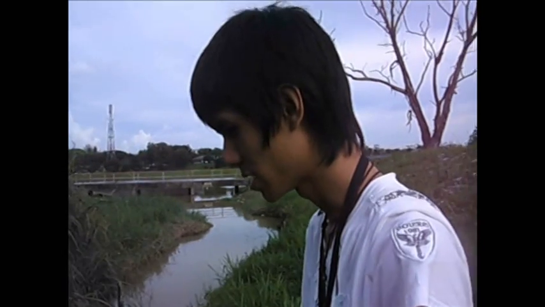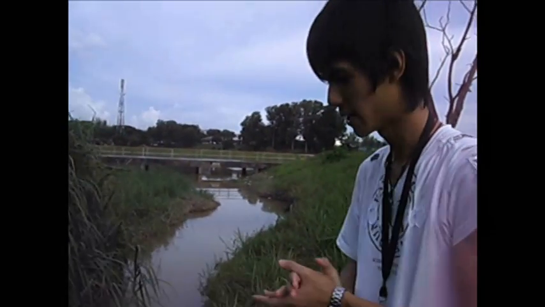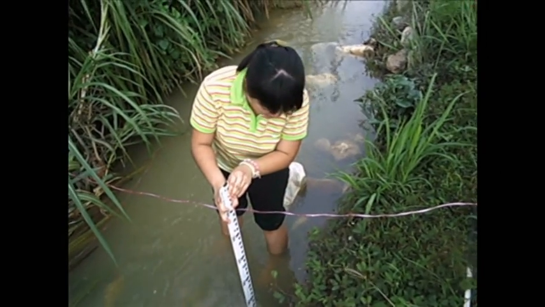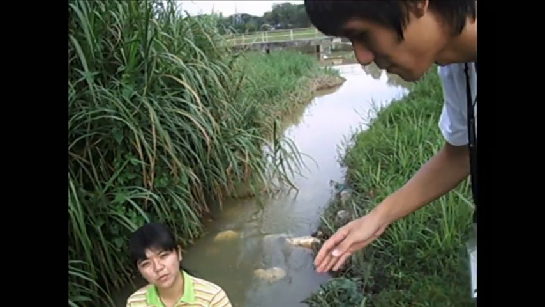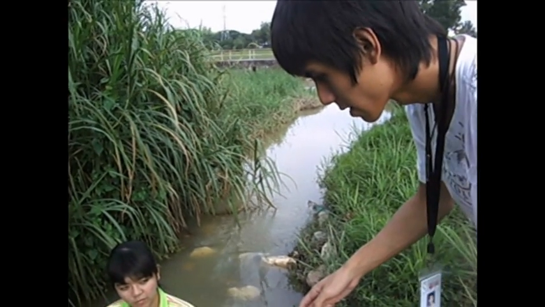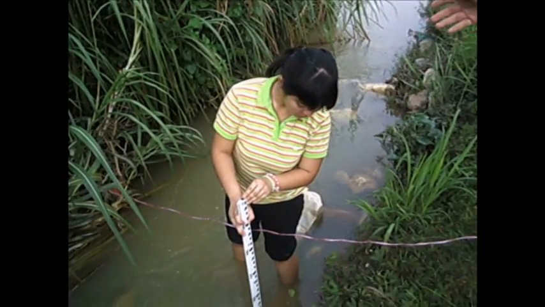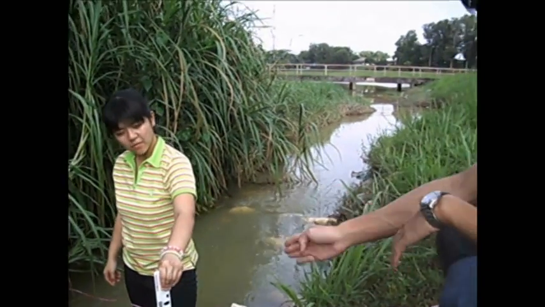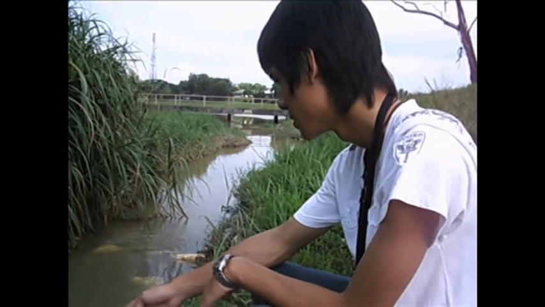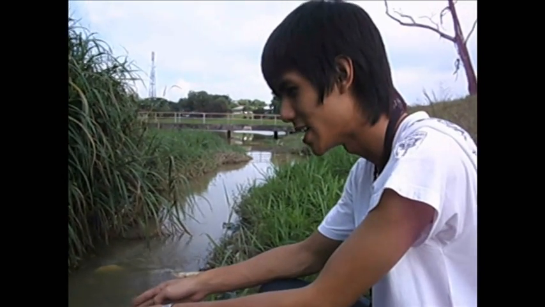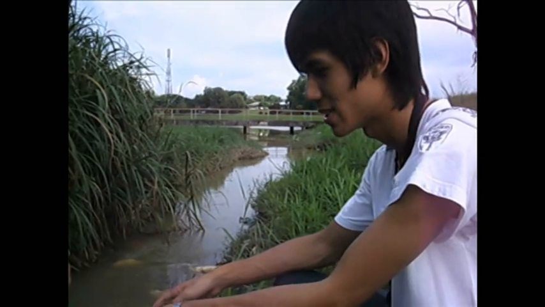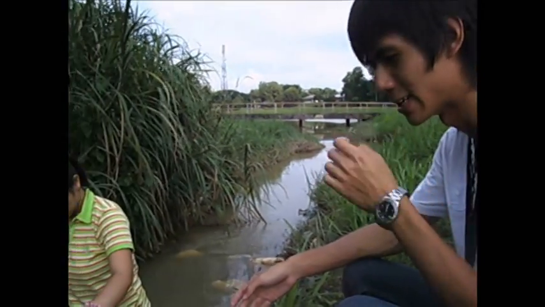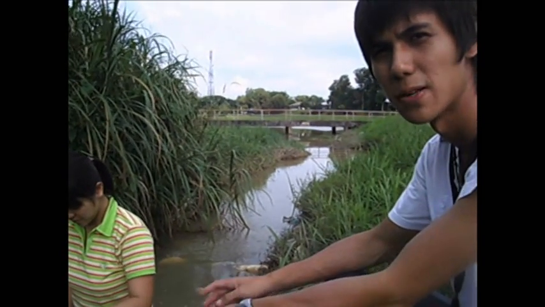We will come to the step of measuring the depth of the river. As you can see, my friend is using the staff gauge to measure the depth of the river. The measurement should be made behind the ropes, and there should be no artificial blocking materials in front of it, such as human legs or other things, in order to increase the accuracy of the measurements.